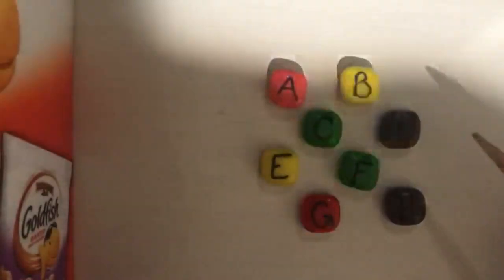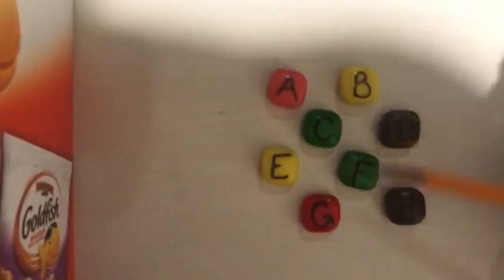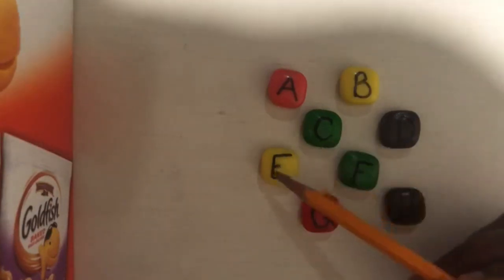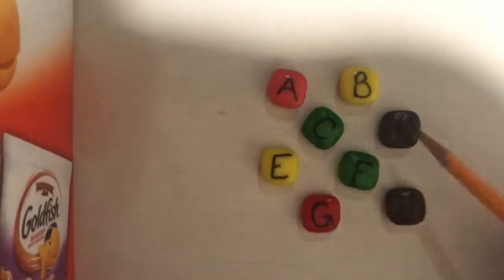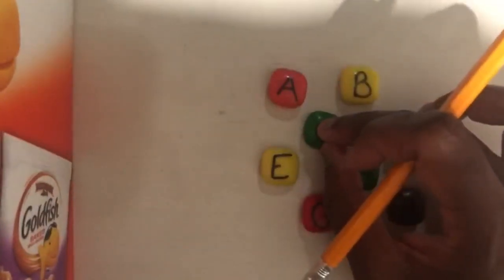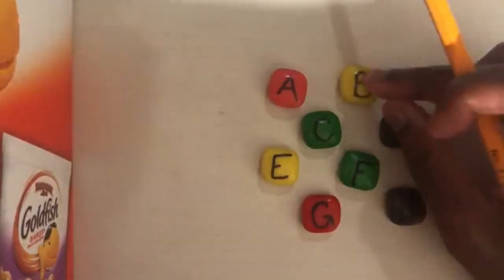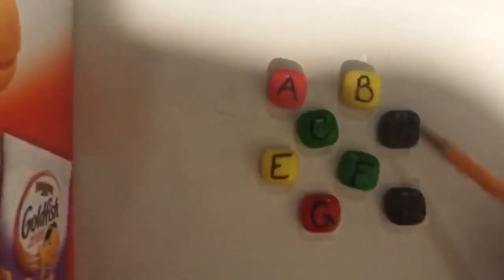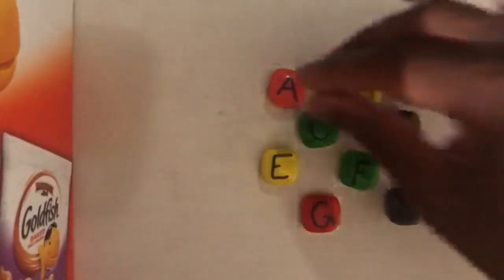Other ways to use the pattern. We already talked about that one. Oh, we still have this one: A, B, C, and E is one group, so it's like a triangle. There's 27 different ways, and I'm going to post a video of all 27 of them so you can see it. But you just have to look at the pattern, have it sitting there, and find how many different shapes you can see within this pattern.